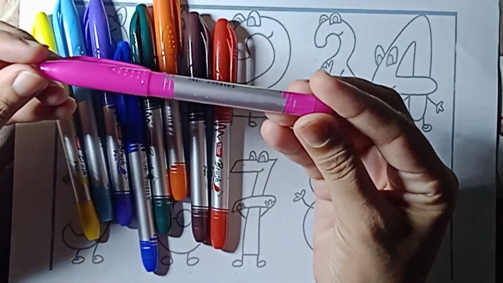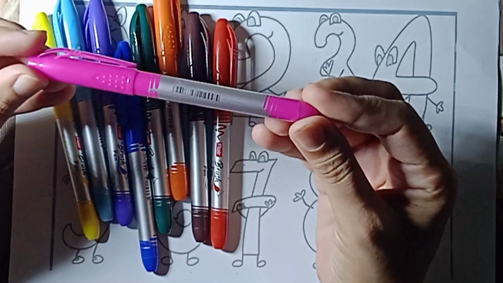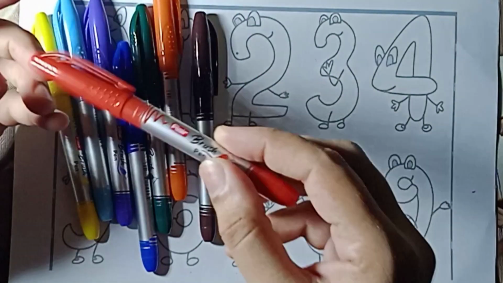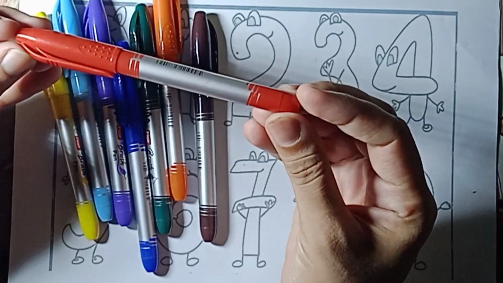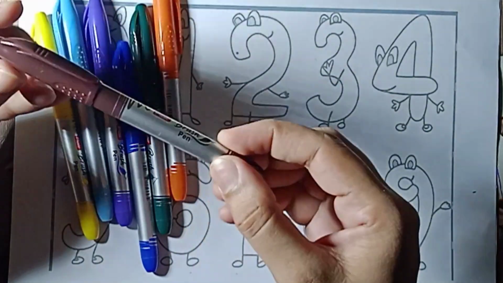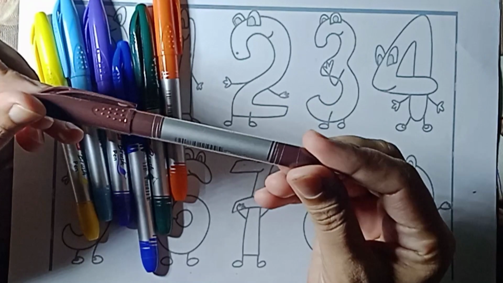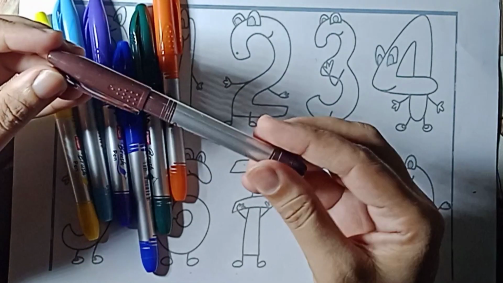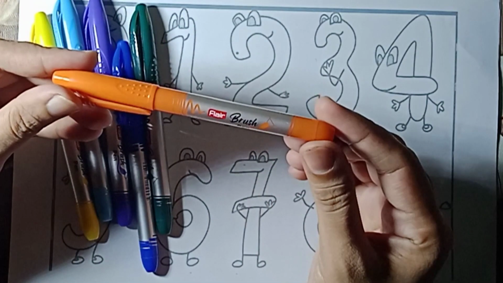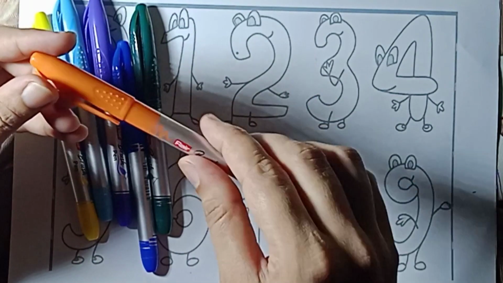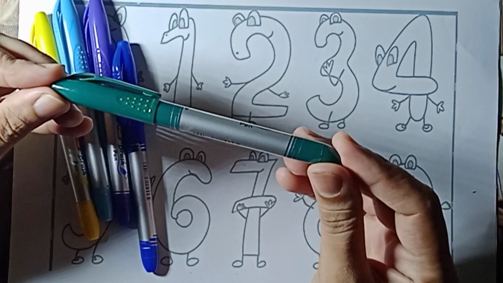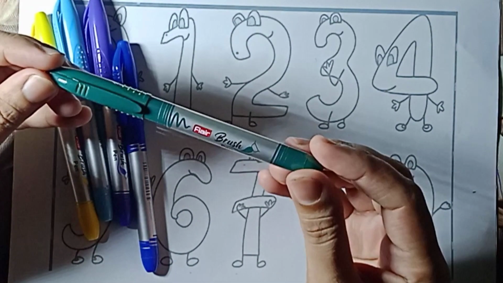This one is pink color. Say pink color. Red color. Red color. Brown color. Say brown color. Orange color. Orange color. Dark green color. Dark green color.